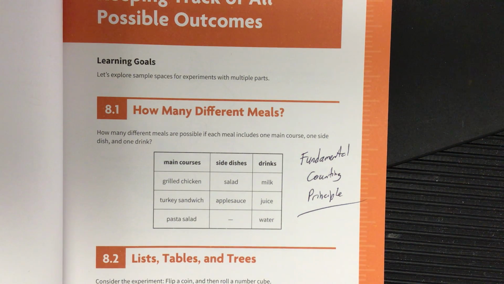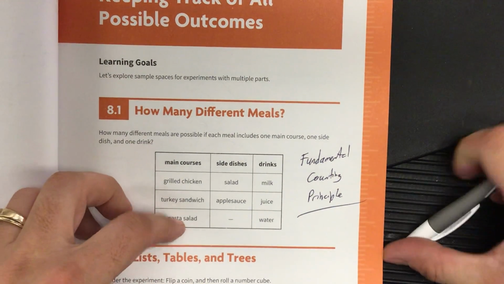To prove that, let's say you have a blue shirt and a red shirt, and you have jeans, khakis, and shorts. Well, you can wear your blue shirt with your jeans, that's 1. Blue shirt with khaki, blue shirt with shorts, that's 3 options, right? You could also wear red with jeans, red with khaki, red with shorts, that's another 3 for a total of 6 outcomes. Okay, 2 times 3. 2 shirts, 3 pants.